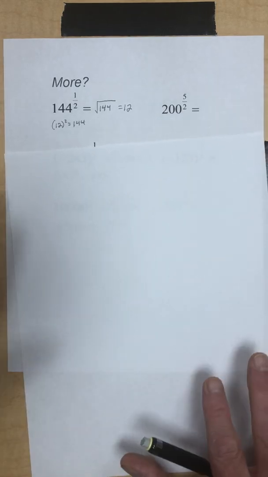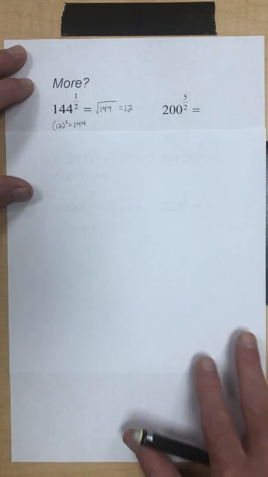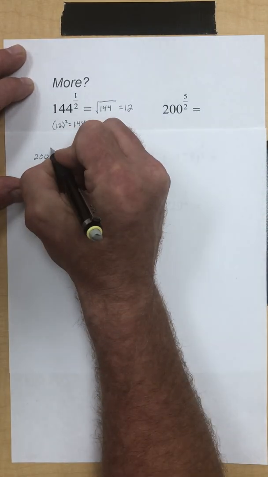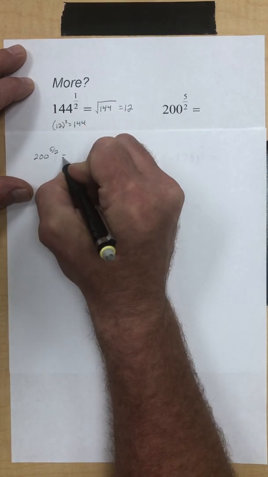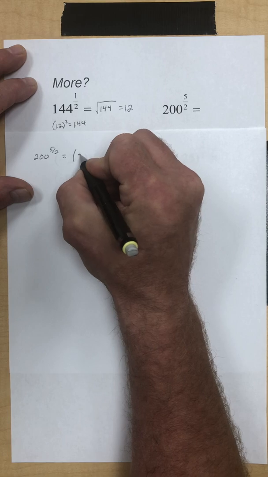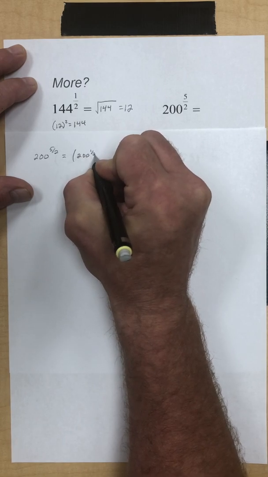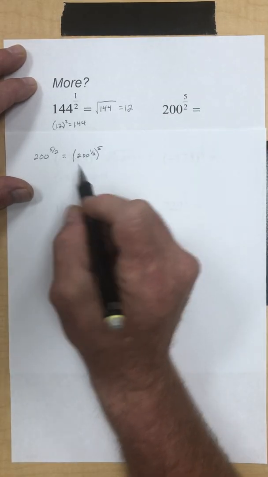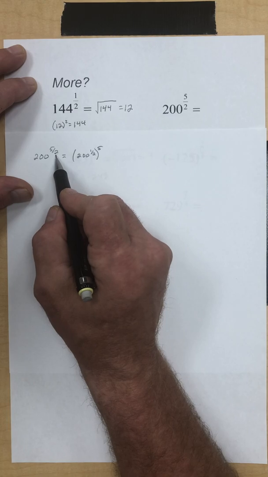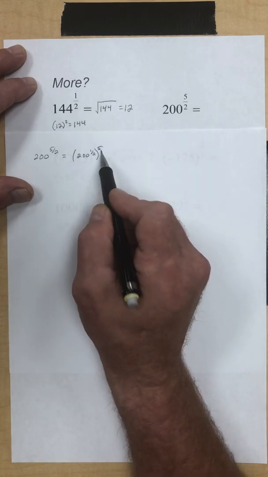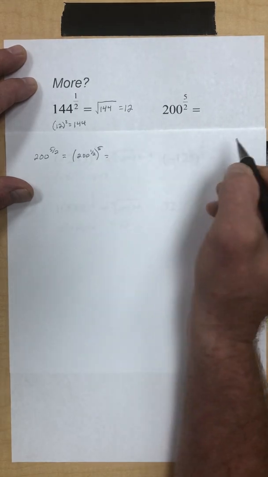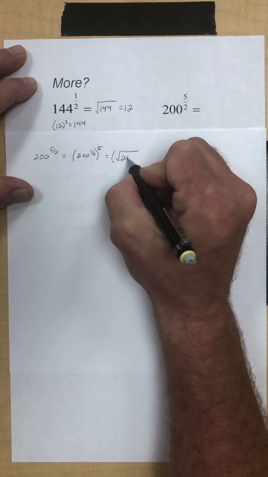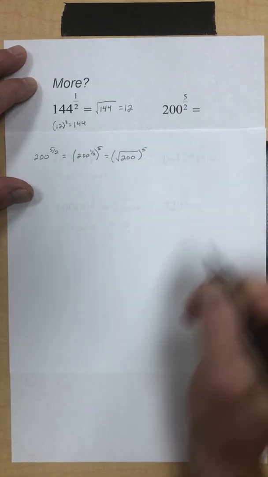So why don't we take these one at a time? And I might need a little bit more room here. So we have 200 to the 5/2 power. That is the same as 200 to the 1/2 power raised to the 5th power. I like to take the root, the denominator, the 2, and break that down first, and then I'll apply the 5th power. So 200 to the 1/2 power means the square root of 200. And then I have to raise that to the 5th power.